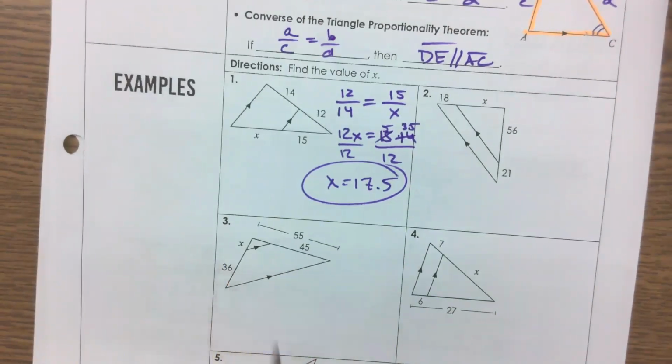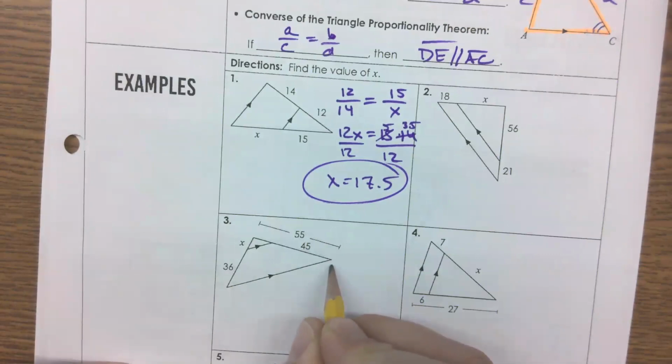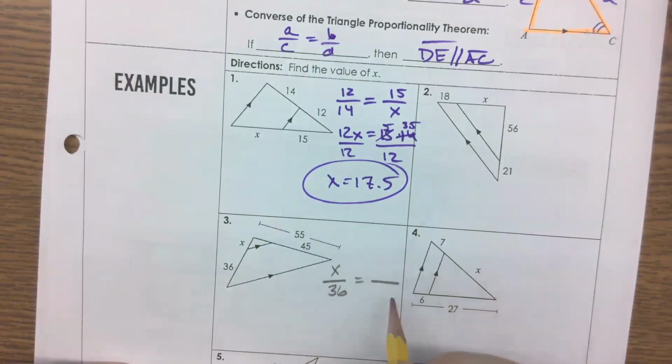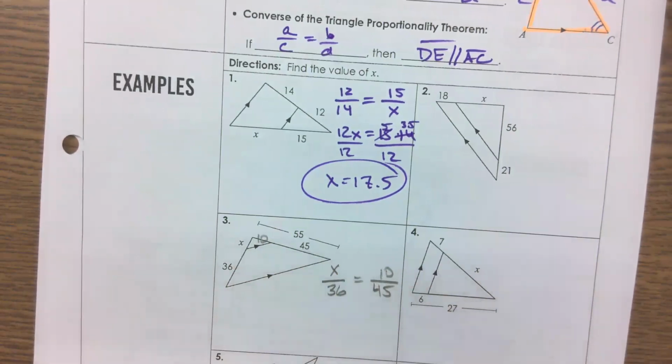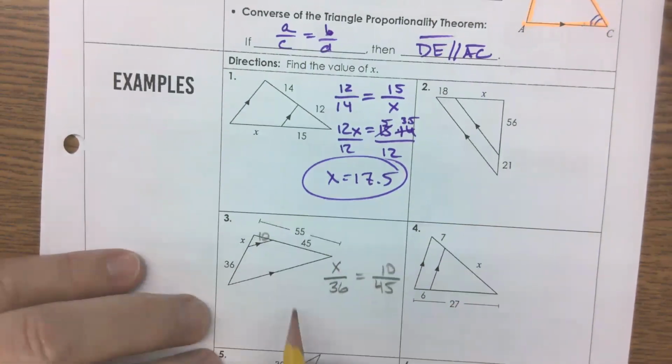What about number 3? What's our proportion going to be? X over 36, 10 over 45. Really good. Did you guys catch that 10 over 45? Why is it 10? It's the entire length. We don't want the whole length. We want just the matching little piece to X. Cross multiply to solve.